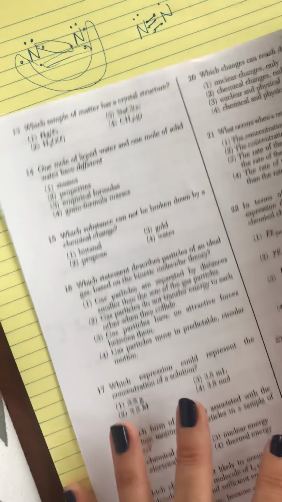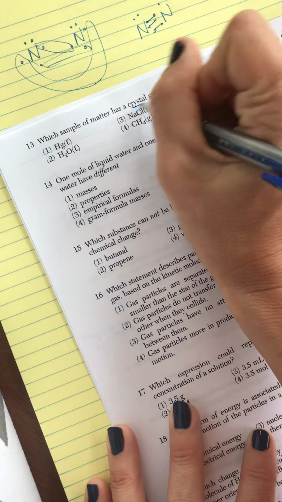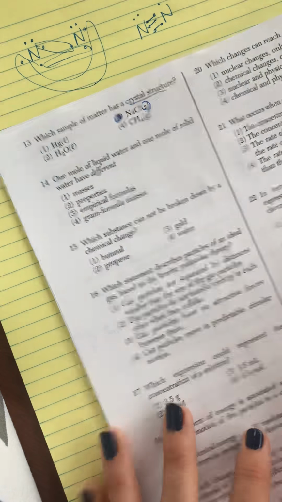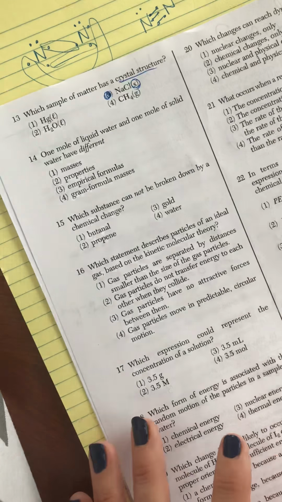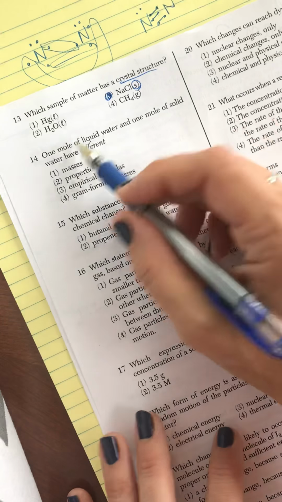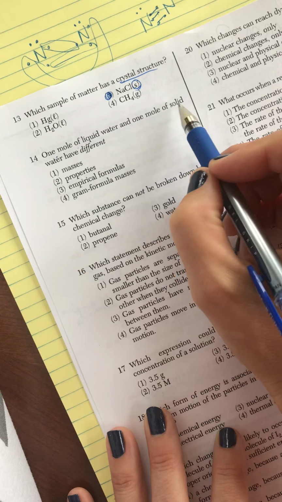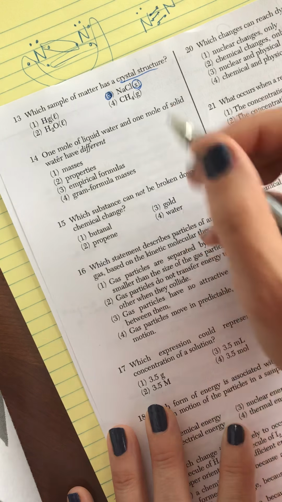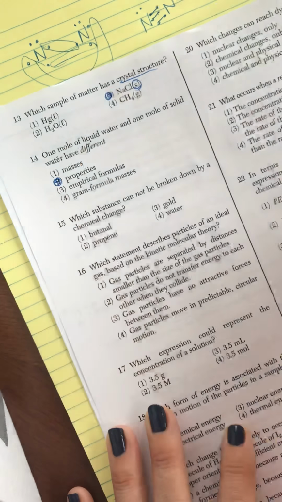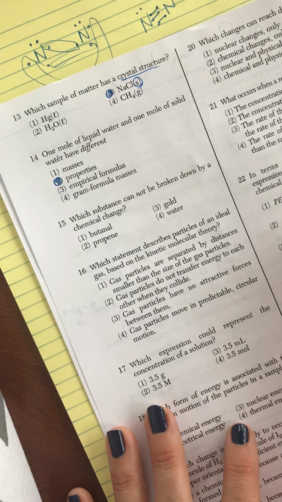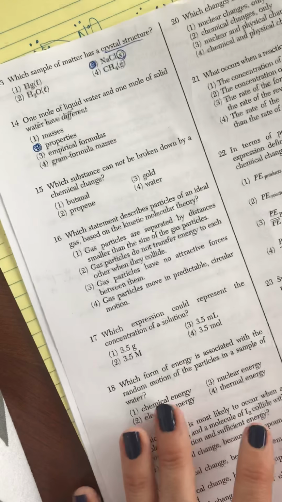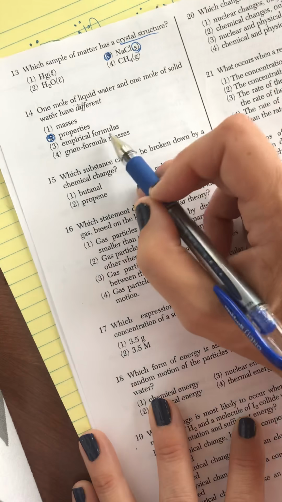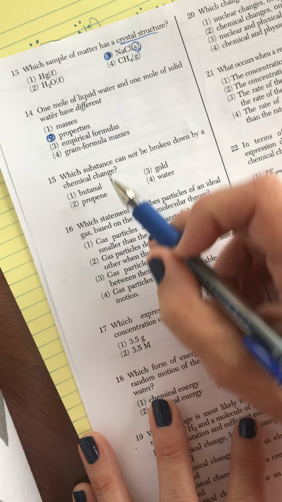All right, which sample of matter has a crystal structure? In order to be a crystal, it has to be a solid. So there's my choice. Liquids and gases can't be a crystal. All right, 1 mole of liquid water and 1 mole of solid water have different properties, because they are in different states of matter. They're going to have the same mass. You just add up 2 H's and an O. They're going to have the same formulas and same gram formula masses.